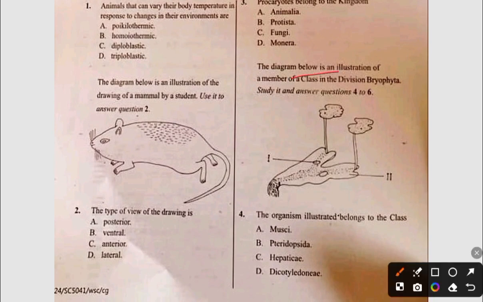The diagram below is an illustration of a member of the class in the division Bryophyta. Study it and answer questions 4 to 6. So this is the diagram. The organism illustrated belongs to class A. Musae, B. Pteropsida, C. Hepatica, D. Dicotyledonei. The answer to question 4 is C. Hepatica.